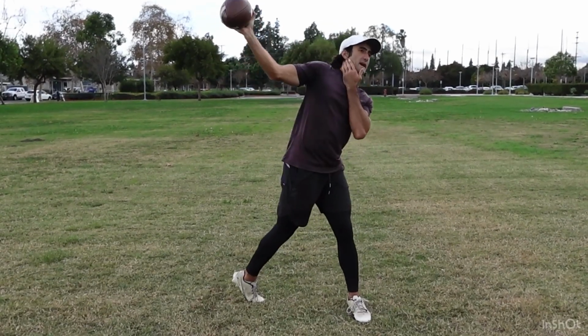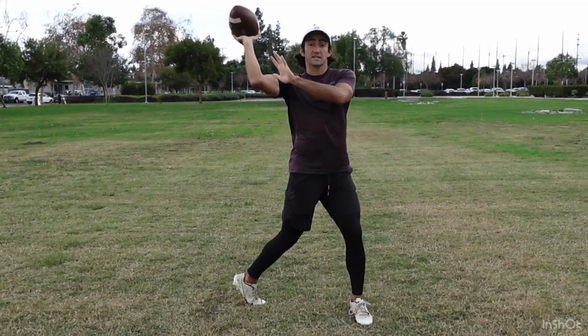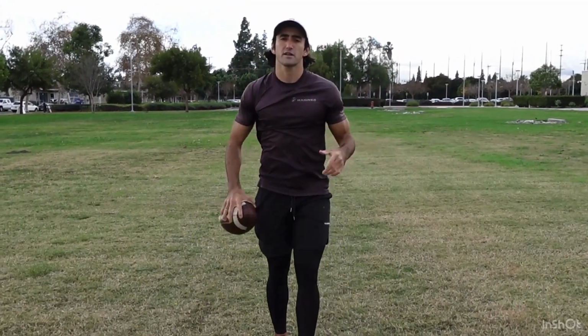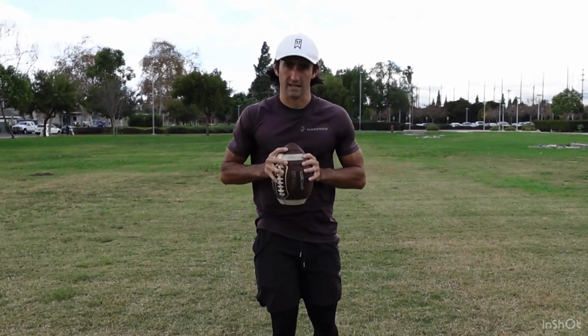I don't need to dip my head. I can keep my head still. I don't need to pull this down. I keep my hands still, so my release stays in a consistent spot. I can snap, I could finish, and be more accurate with the ball. Consistency is everything when you're comparing two quarterbacks against each other.